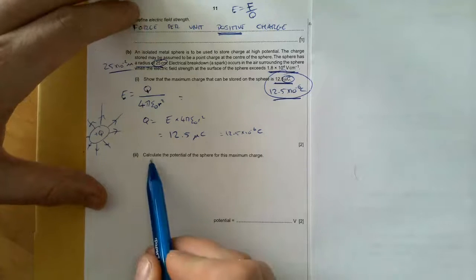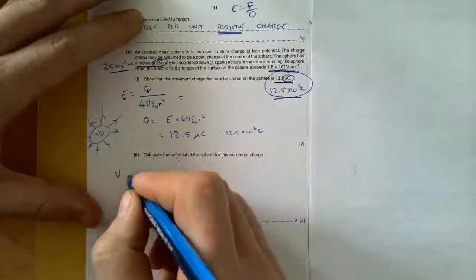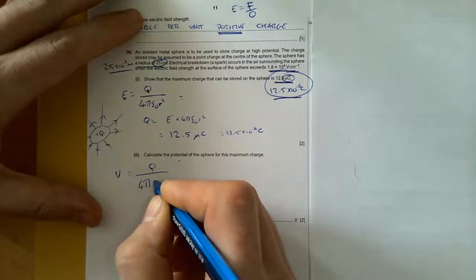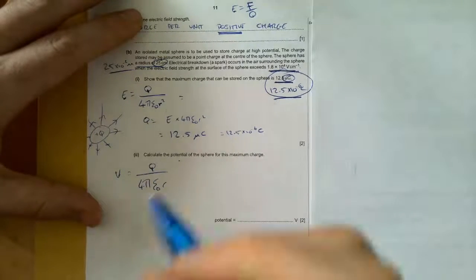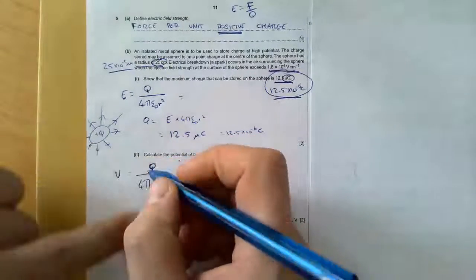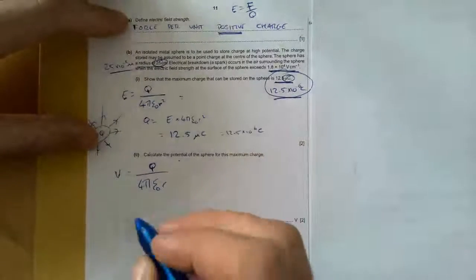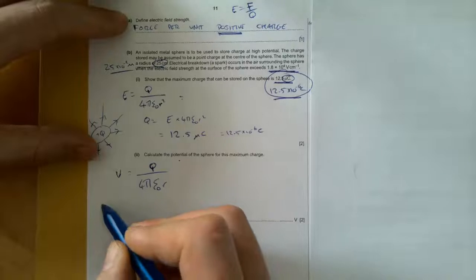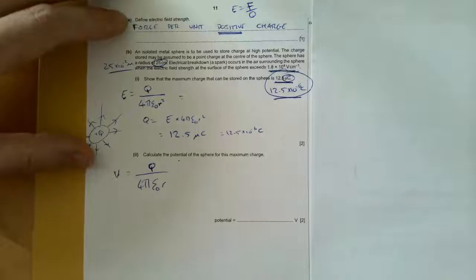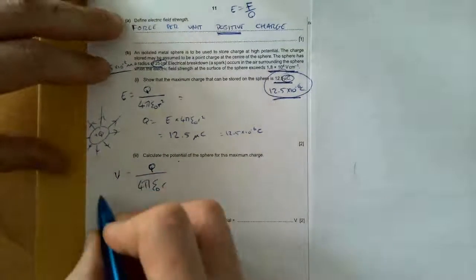And then part II, calculate the potential of the sphere for this maximum charge. So the equation for potential, V potential, is given by Q over 4 pi epsilon naught R. So there is a difference here. This is the potential due to a charge, so similar to this, but it varies with 1 over R, not 1 over R squared. So the potential drops at a much slower rate than the electric field, and sometimes we say that the electric field is the gradient, or the inverse gradient of the potential.